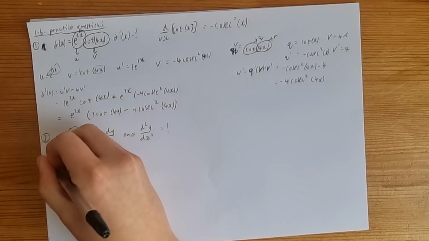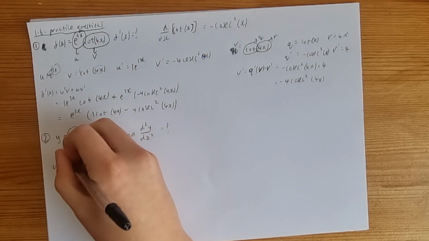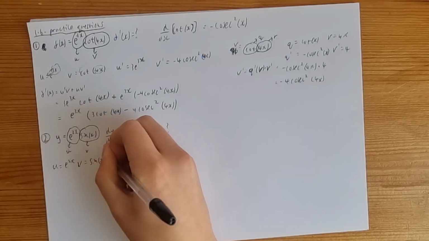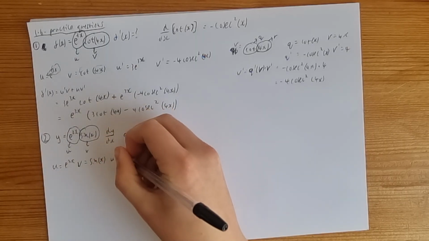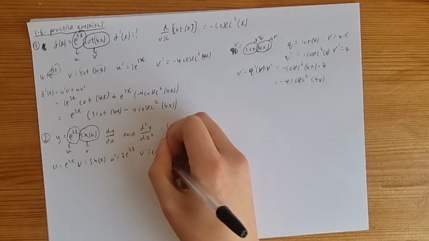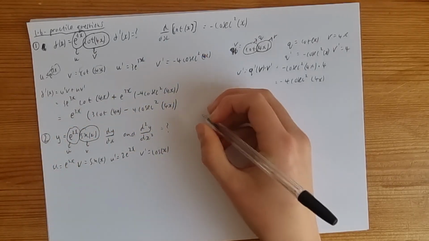This is v, so u equals e to the 2x, v equals sine of x, u prime equals 2e to the 2x, and v prime is equal to cosine of x. You should be able to figure this out by yourself.